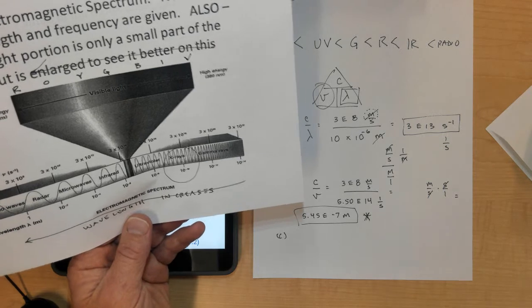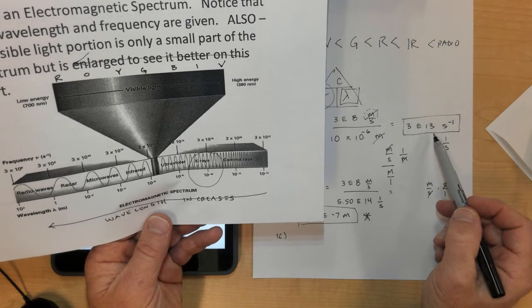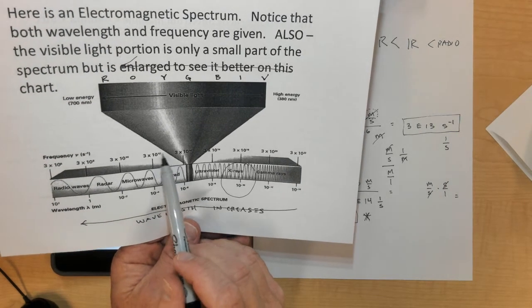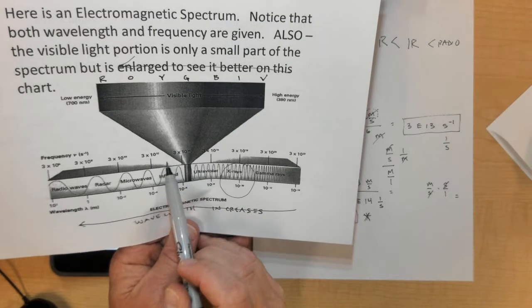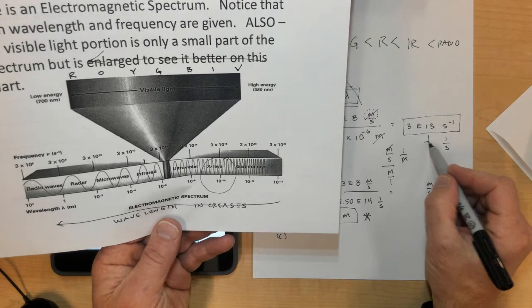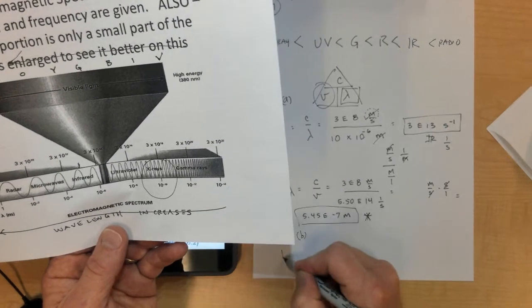The letter A right here, this is a frequency, and so we need to look for something times 10 to the 13th. 10 to the 13th, this is 10 to the 12th, this is 10 to the 14th, 10 to the 13th would be right here, which would put us in the infrared region or IR region for letter C. So B would be in the visible spectrum.